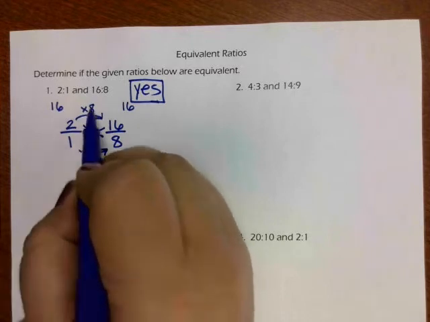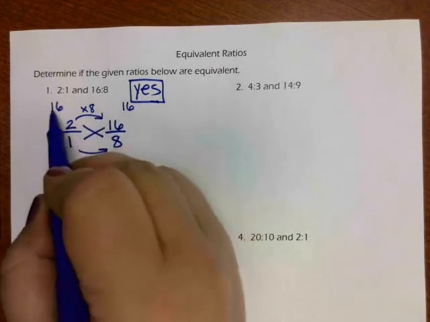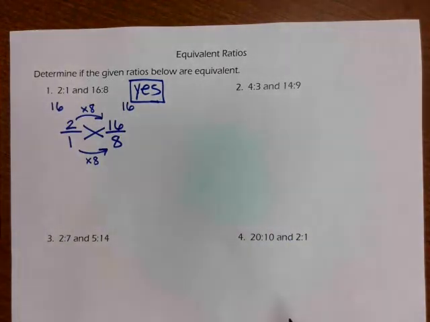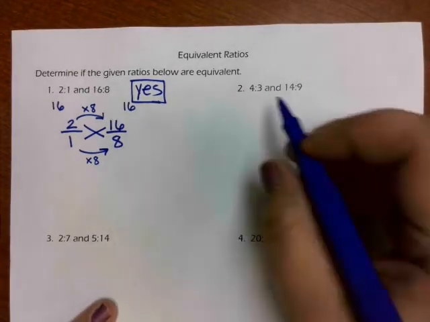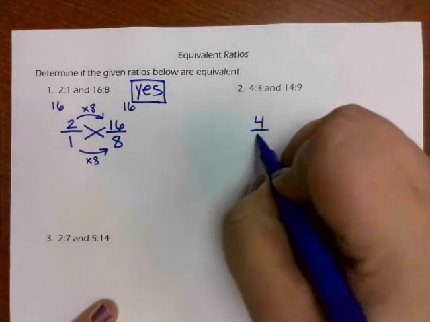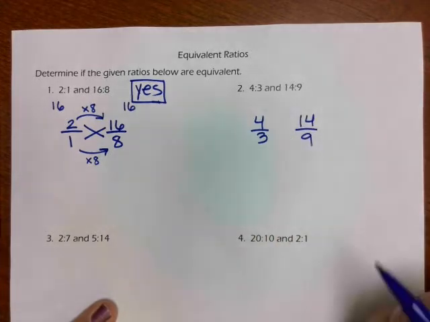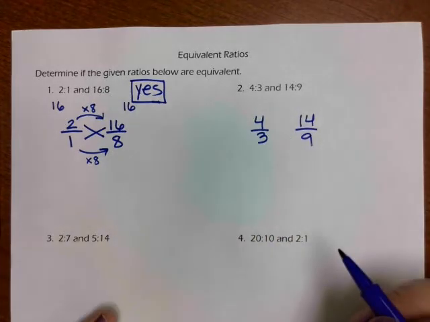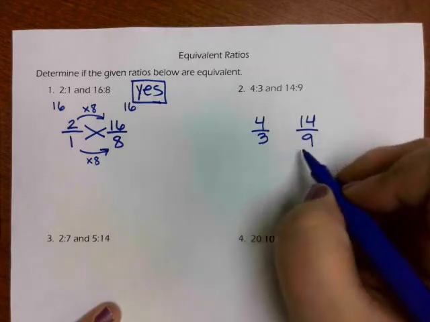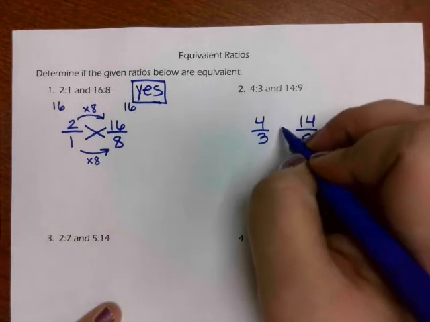This relationship just has to be the same. Same thing here, my cross products have to be the same. All right, number 2, we've got the ratio of 4 to 3, and then the ratio 14 to 9. So again, you can choose how you want to do it. You can try to find a relationship or cross multiply. We're going to cross multiply.